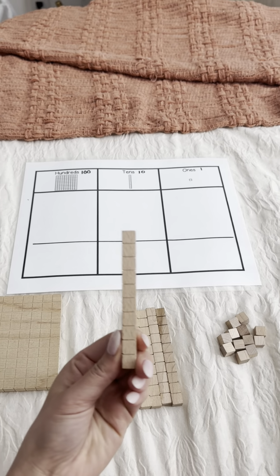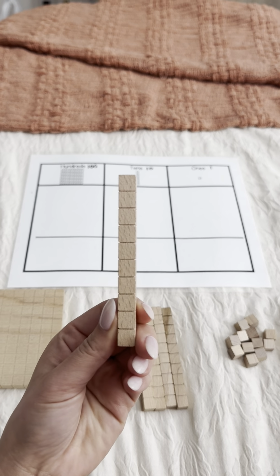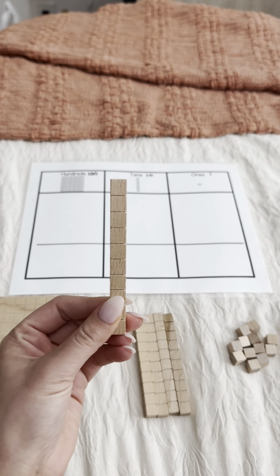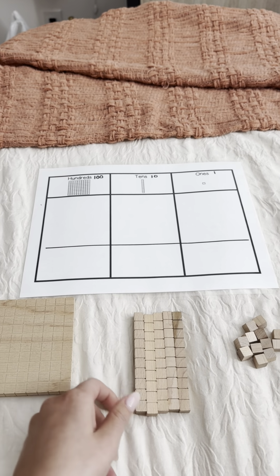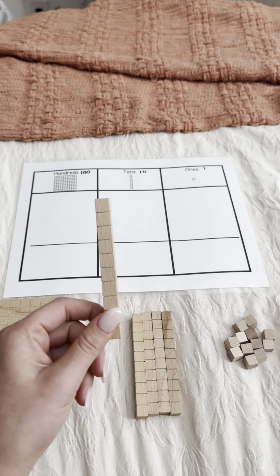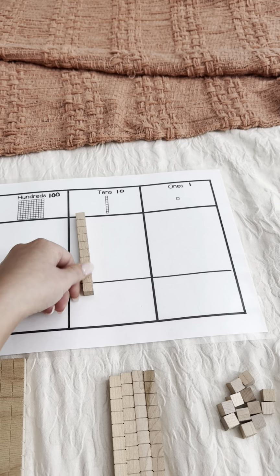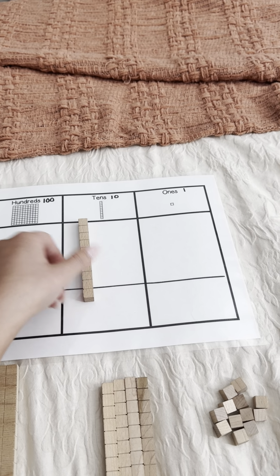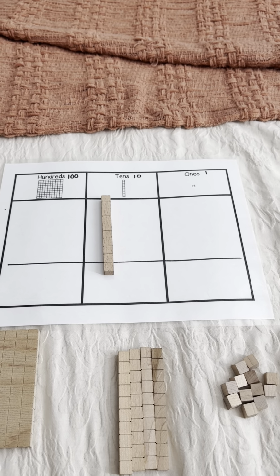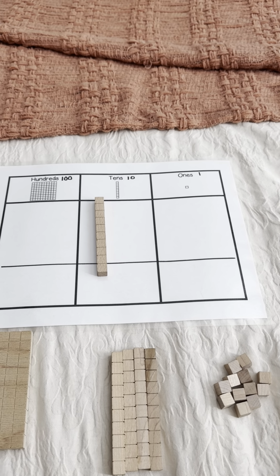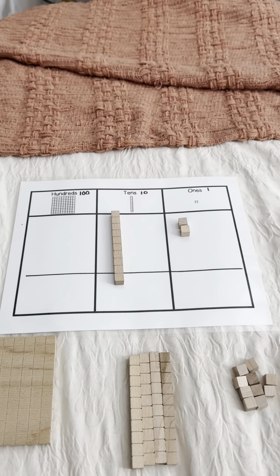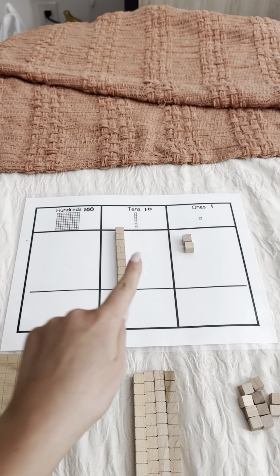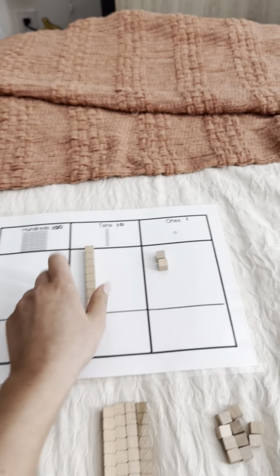This is our 10 block. So it's a stick made up of 10 cubes, and it represents a 10. So if I have this stick there and I have 0 ones, this is the number 10, and let's say I add 2 ones in there, this would be the number 12 because I have a 10 and 2 ones.